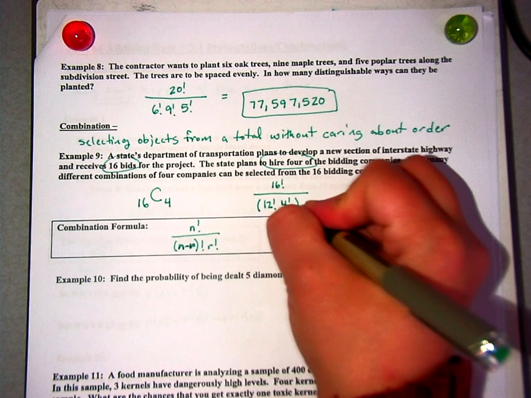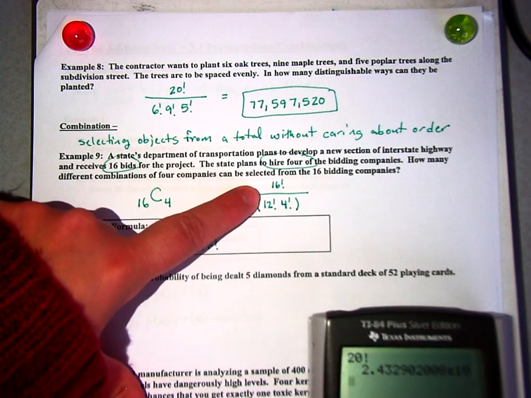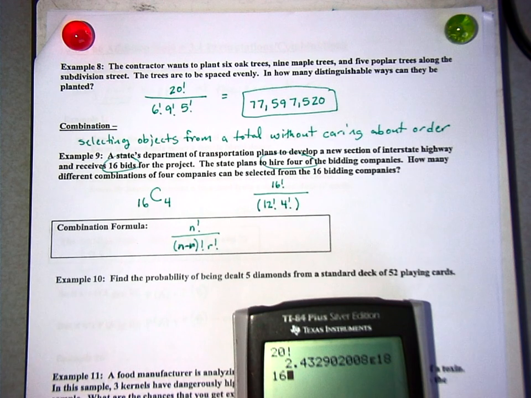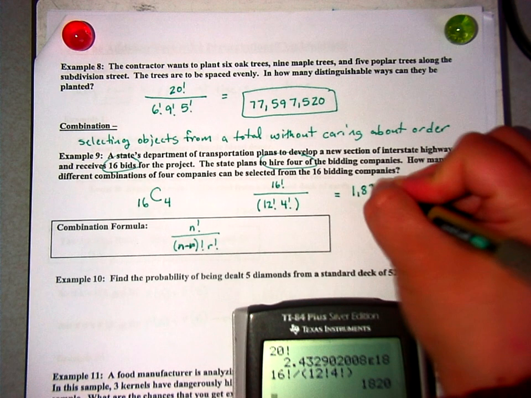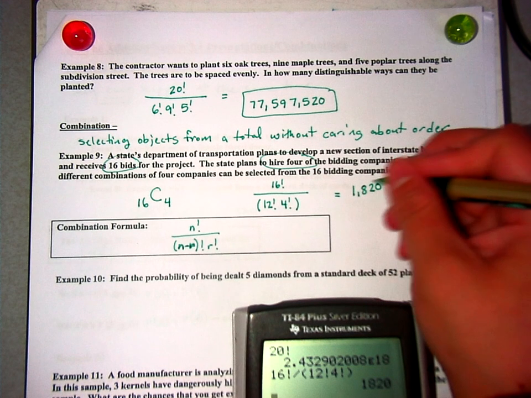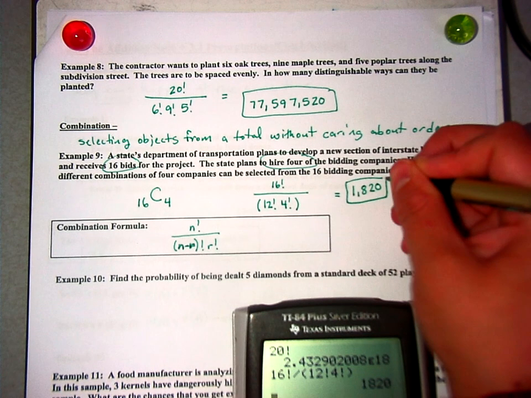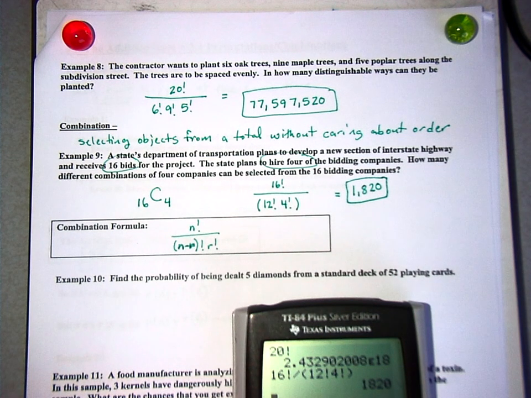So let's try the one with exclamation points first. So type in your calculator 16 factorial divided by parentheses 12 factorial times 4 factorial. There's still 1,820 ways I could pick 4 companies. That's quite a bit.